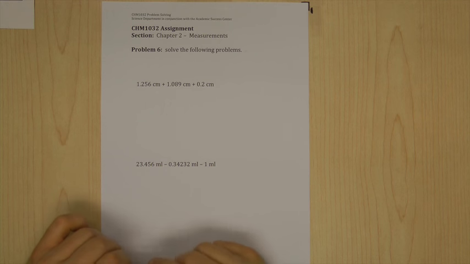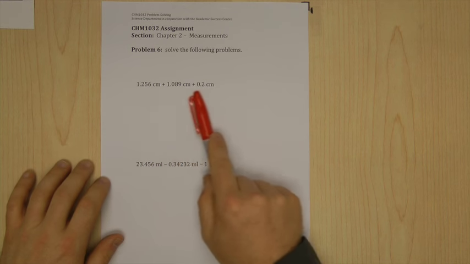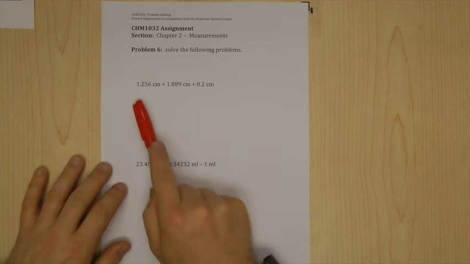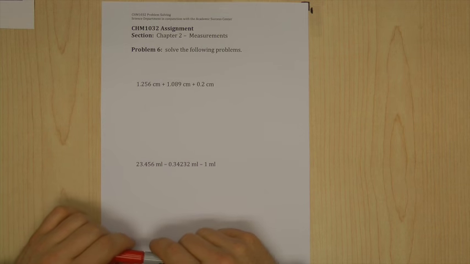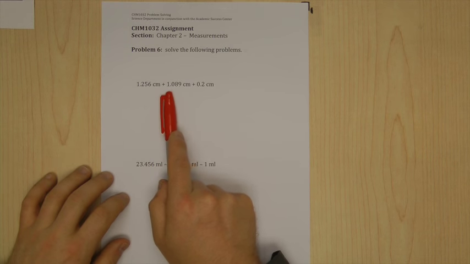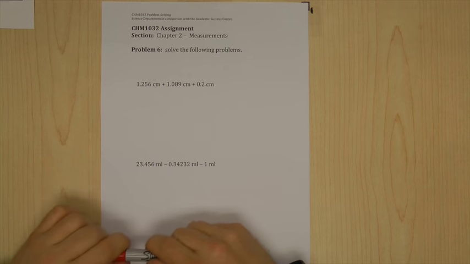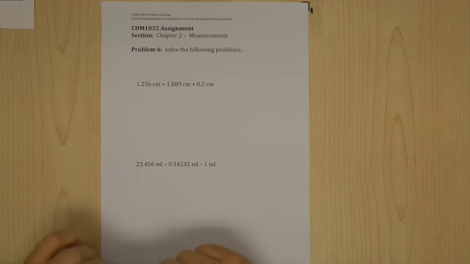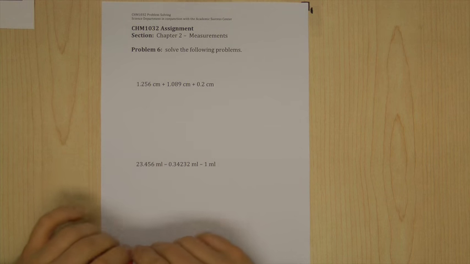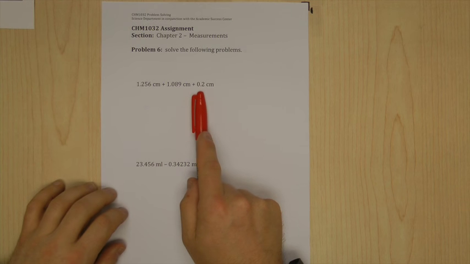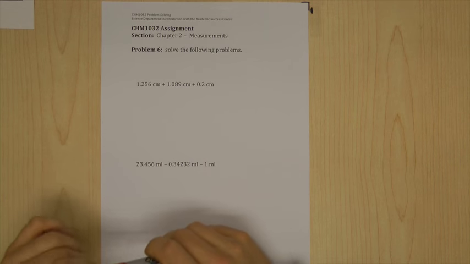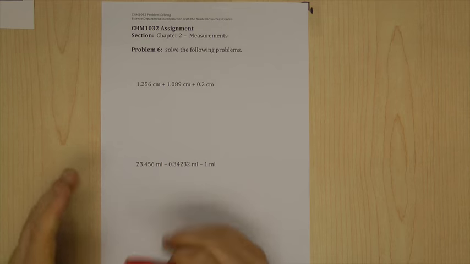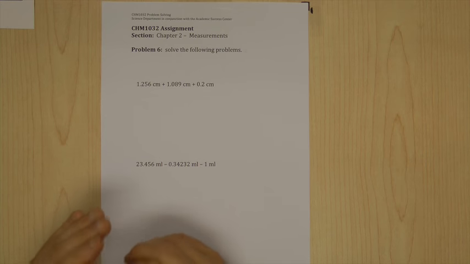Now, that's a little confusing. So let's take a look at these three measurements. Here we have 1.256. That has 3 decimal places. This measurement also has 3 decimal places. The final measurement, 0.2 centimeters, only has 1 decimal place. So the rule says our final answer can only have 1 decimal place. Okay, so the rules are completely different when you're doing addition and subtraction versus multiplication and division.